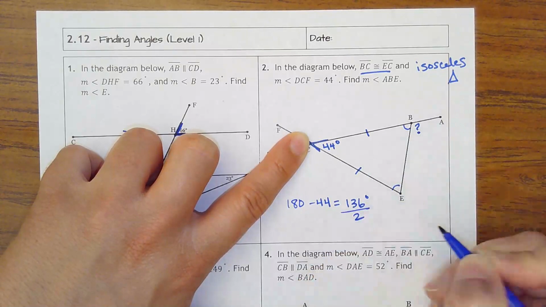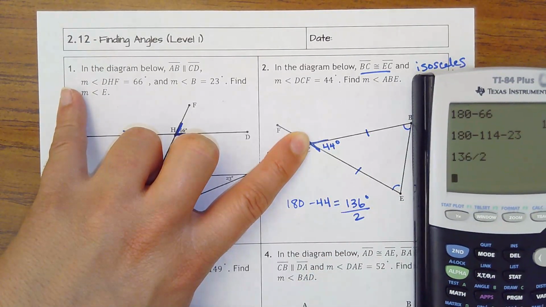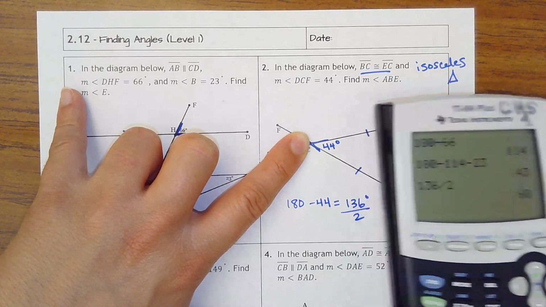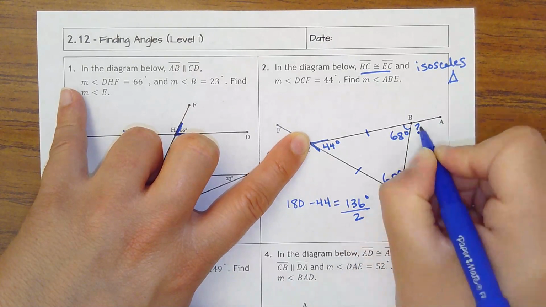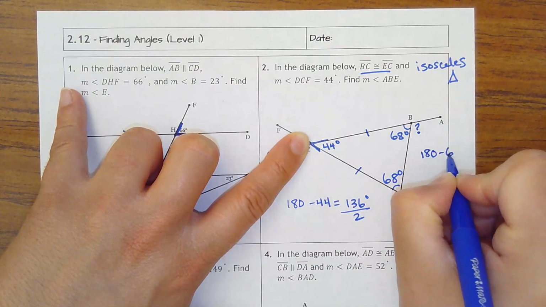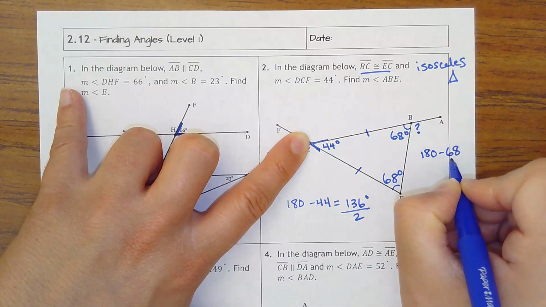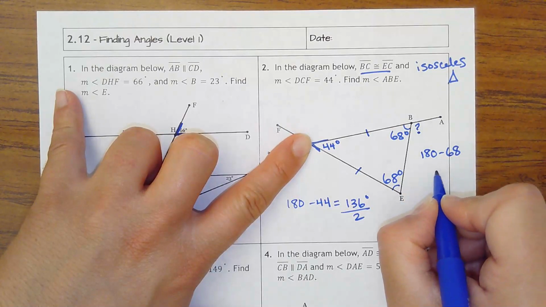Well, then I would have to split that in half because they are congruent, meaning each angle should be 68 degrees. And then all I got to do is my linear pair here, which is 180 minus 68. Which 180 minus 60 would be 120. 120 minus 8 would be 112.